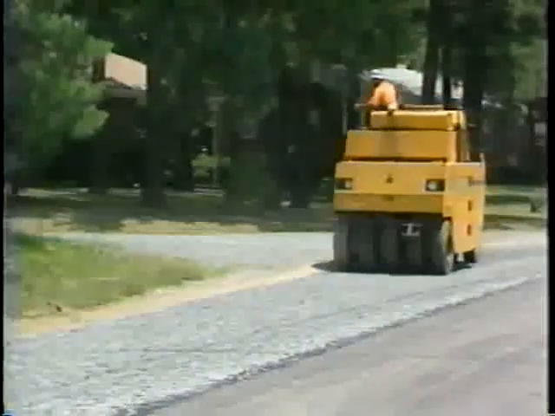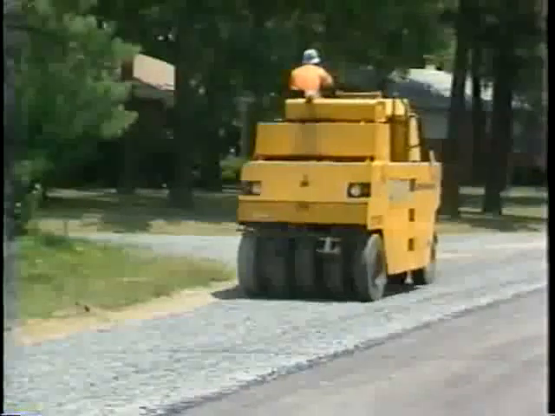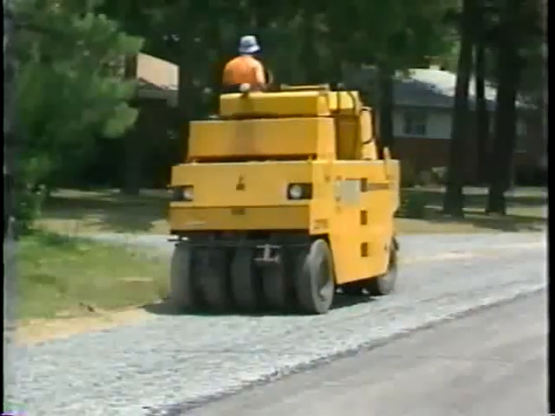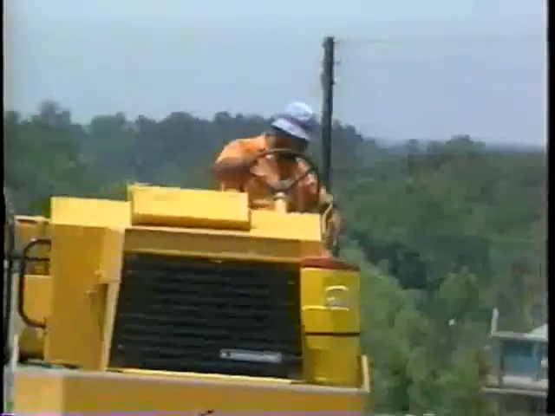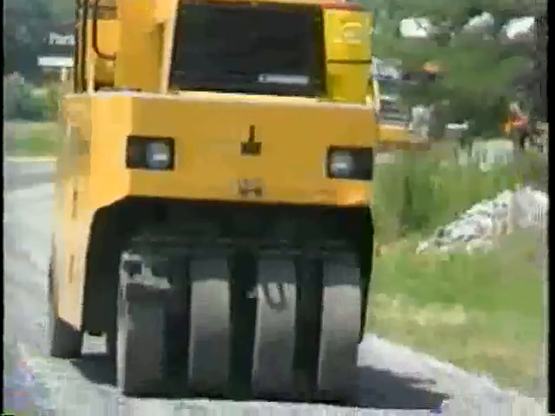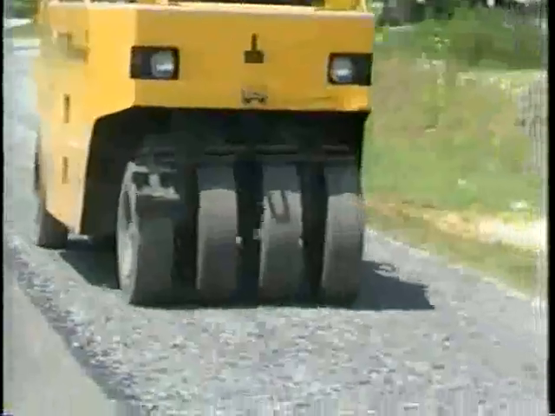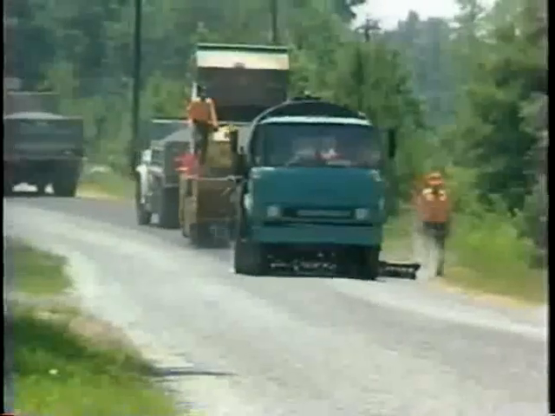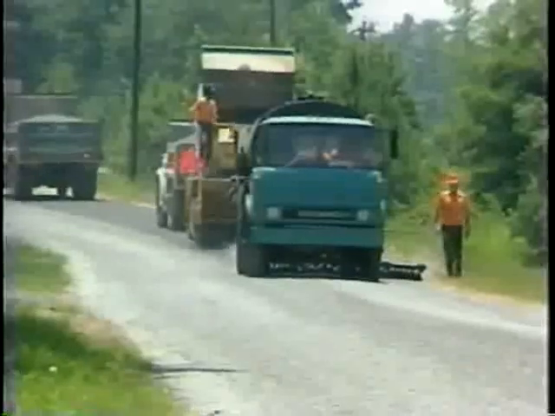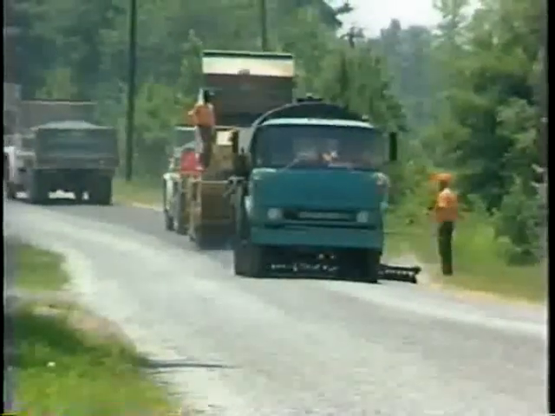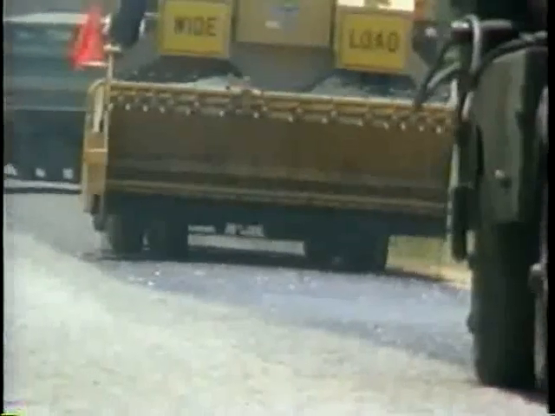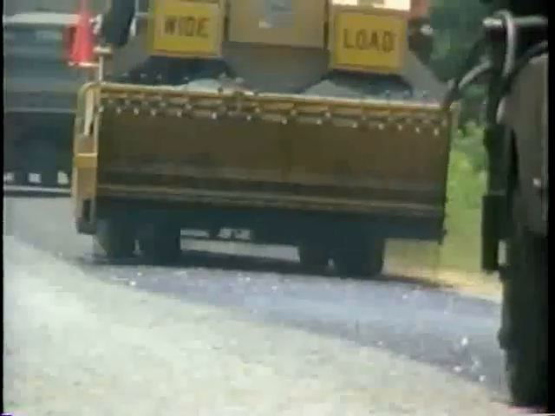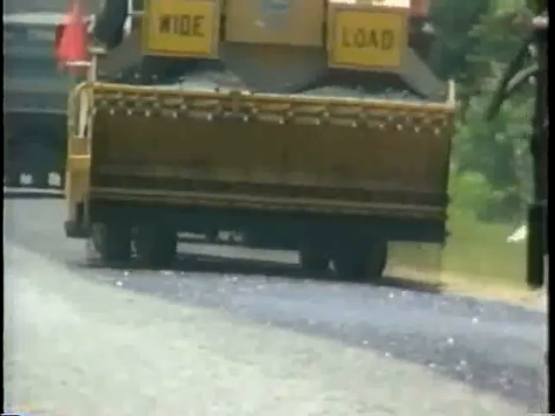Begin rolling at the outer edge of the seal and proceed in a longitudinal direction, working toward the center of the road. Each pass overlaps the previous pass by about 1/2 the width of the front wheels. Rolling continues until the surface is smooth and compacted. If multiple seals are being installed, apply the second shot of asphalt followed by a second layer of aggregate. For multiple seals, adjust the asphalt and aggregate application rates for each application.